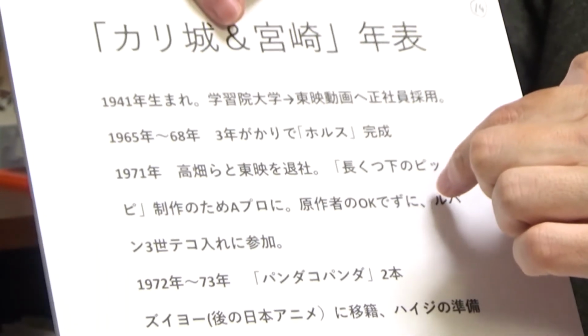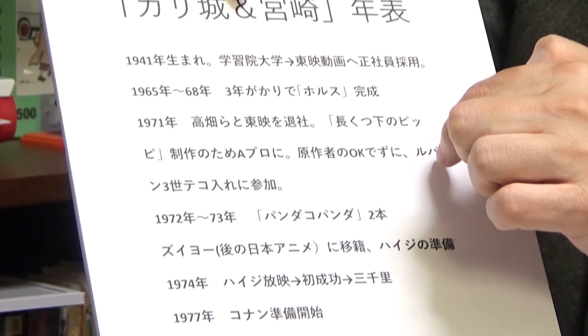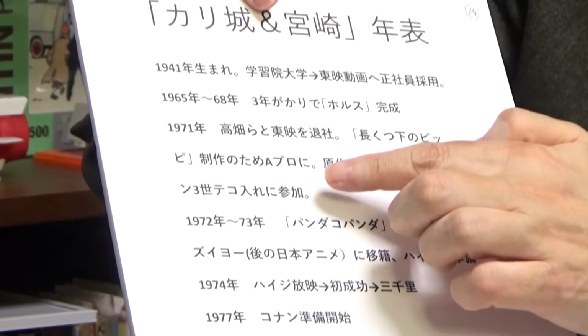So back to the timeline, Miyazaki and Takahata joined. Right here. He entered A Production in order to produce Pippi Longstocking. But even so, they couldn't receive a green light from the author of Pippi Longstocking. That's the overall flow.